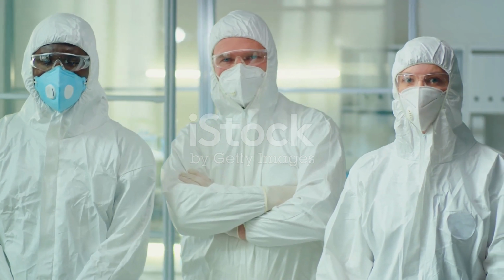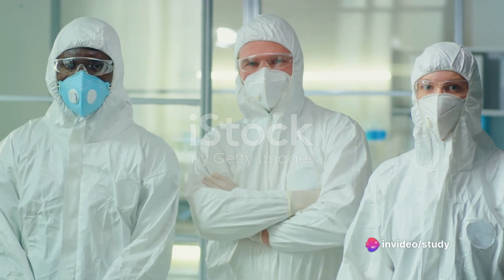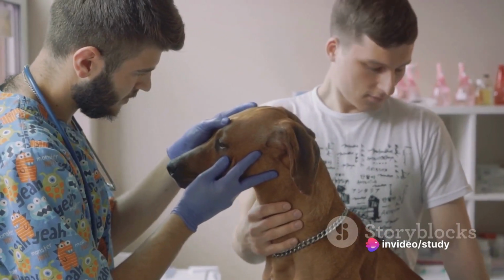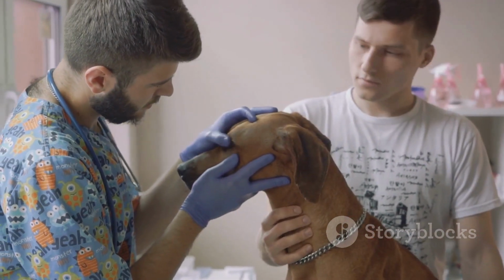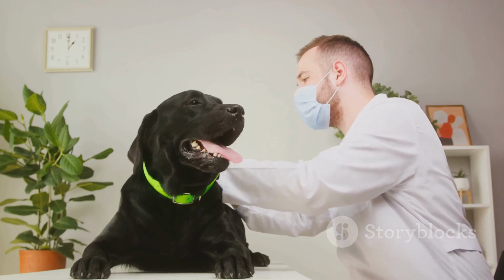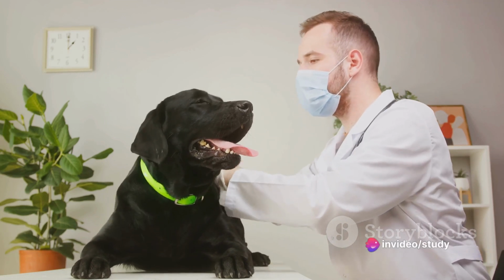Their infectious nature is due to their ability to mutate quickly, allowing them to infect different types of cells and even different species. They are responsible for a range of diseases in both humans and animals, some of which can be severe or even fatal. Understanding viruses and their infectious nature is crucial in the fight against viral diseases.